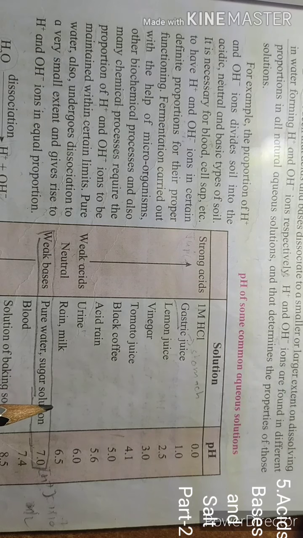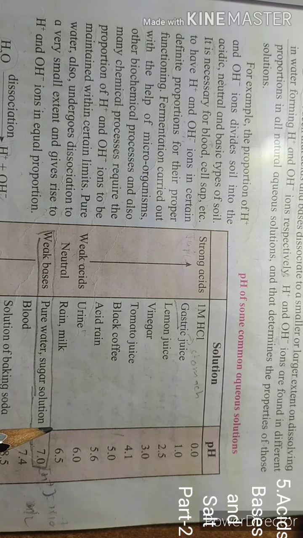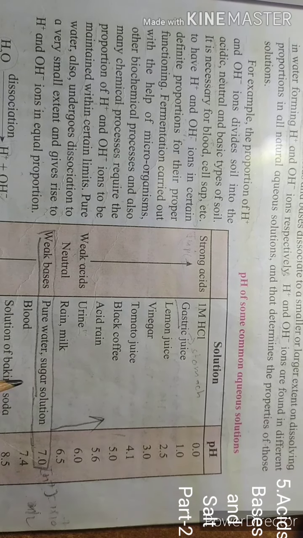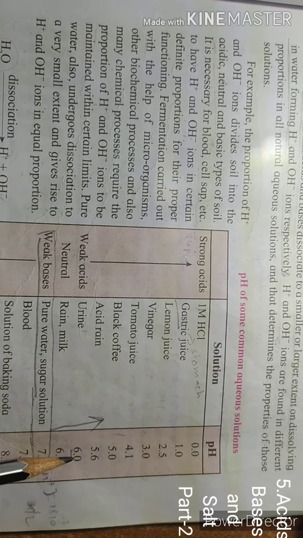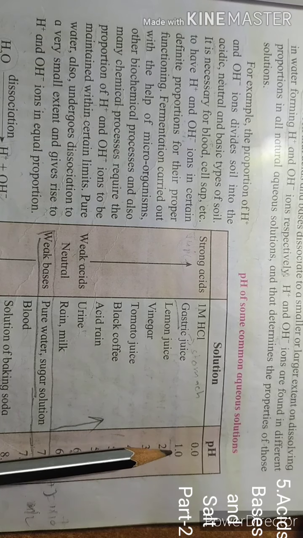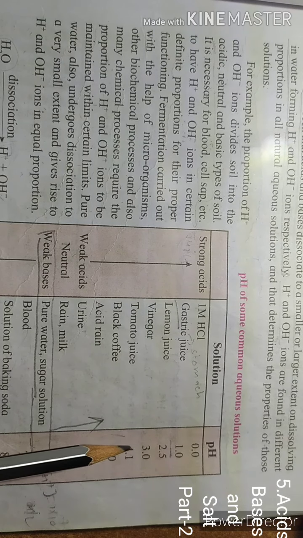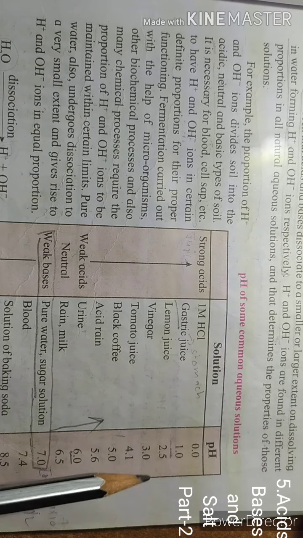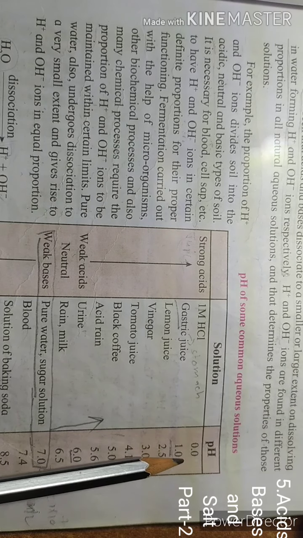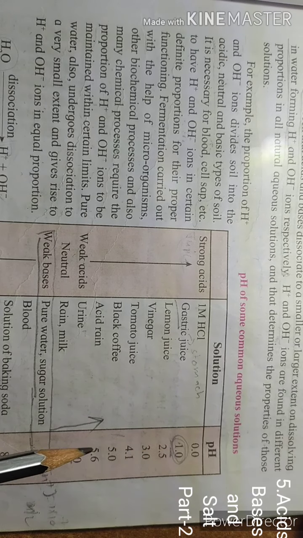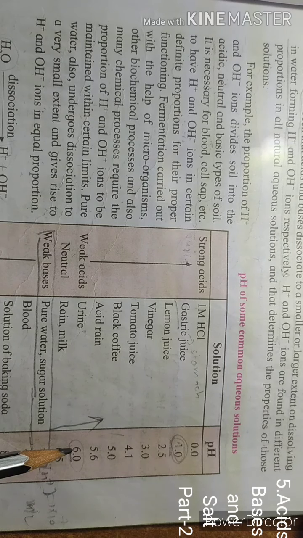So if you move from this side, if any solution has pH 6 and if any solution has pH 1, which will be more acidic? So always remember, the pH having 1 will be more acidic as compared to pH 6.